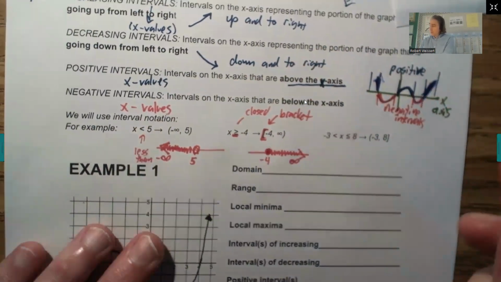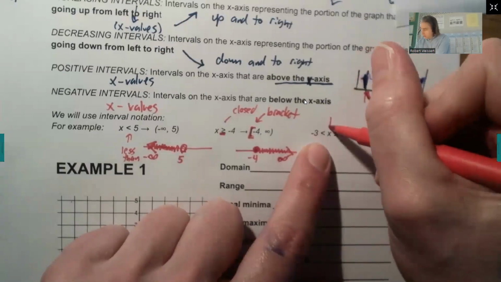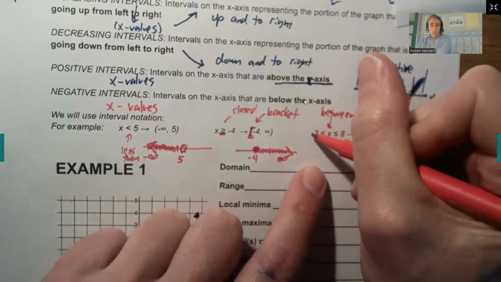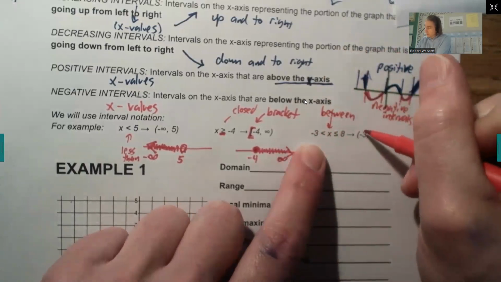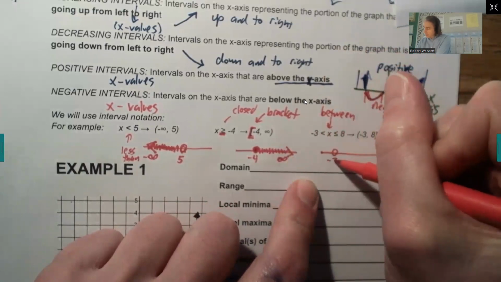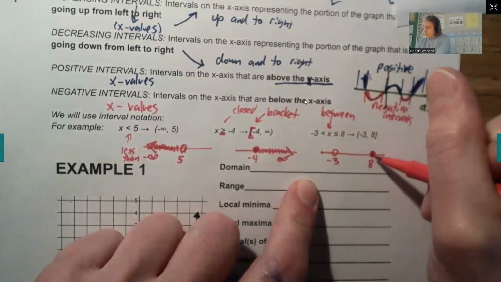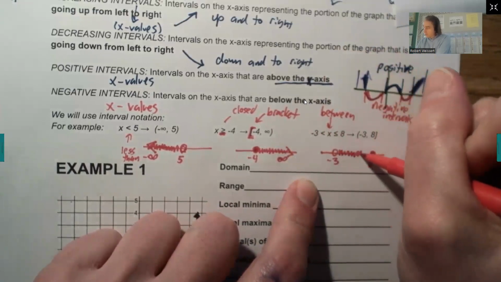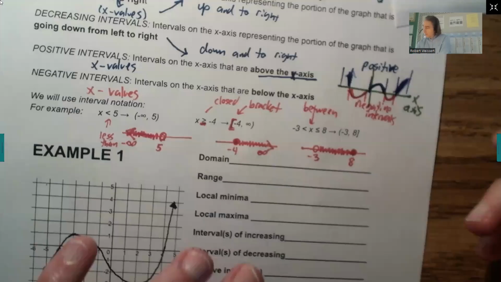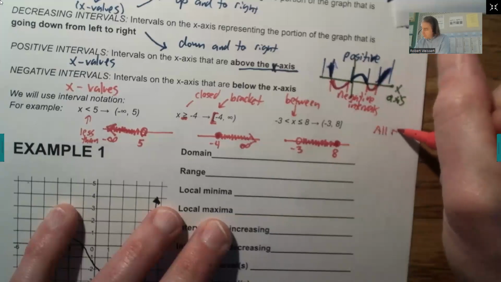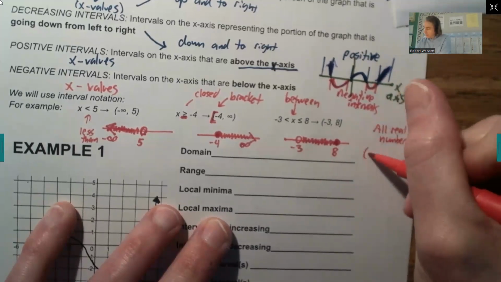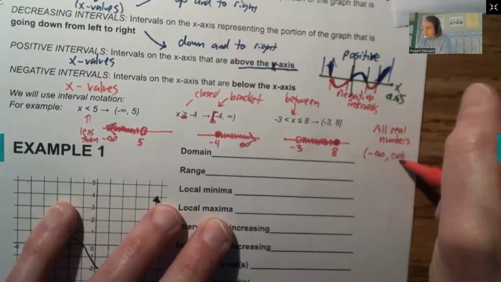We can also do between numbers. So if I want to say between, we would say x is greater than negative 3, but less than or equal to 8. So we'd use a parenthesis at negative 3 and a square bracket at 8. On a number line, it might look like this. You'd have negative 3 here and you would have 8. We'd close up that 8, but keep the other open, and we would shade between those, so all values between those. And while I didn't have an example typed, all real numbers is simply every value. So you would say parentheses, negative infinity to infinity.